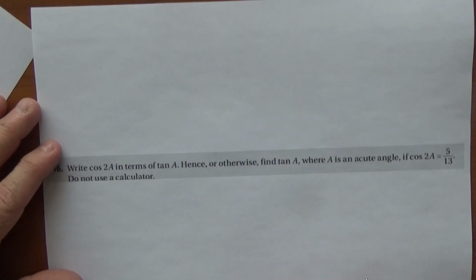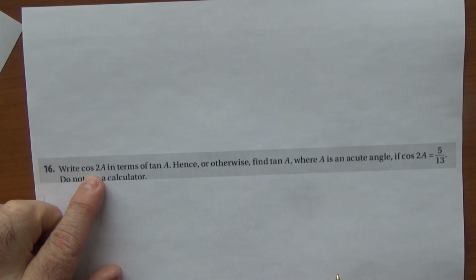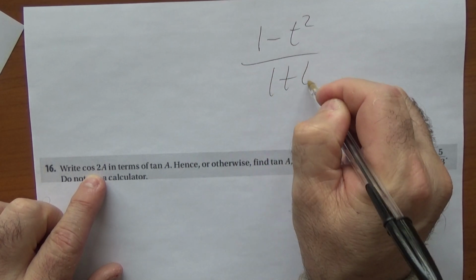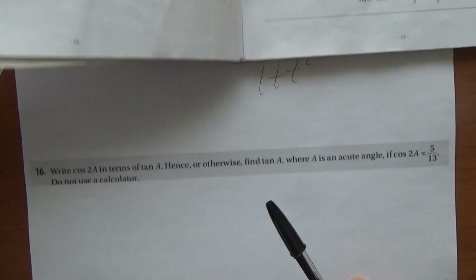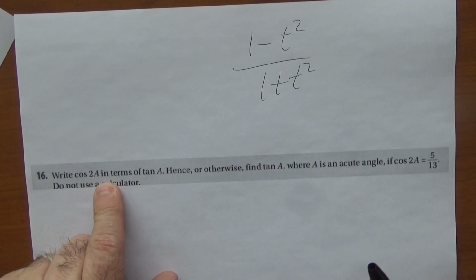So question 16, write down cos of 2A in terms of tan of A. So cos, that's the odd one out. That's the one that goes 1 minus t squared over 1 plus t squared. Double checking. Always try and do it and then check, rather than the other way around. If you look it up, you're learning nothing. Cos of 2A equals this.